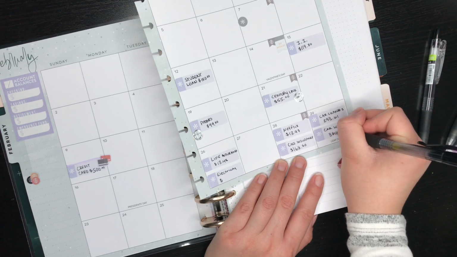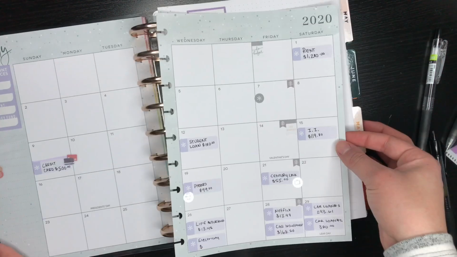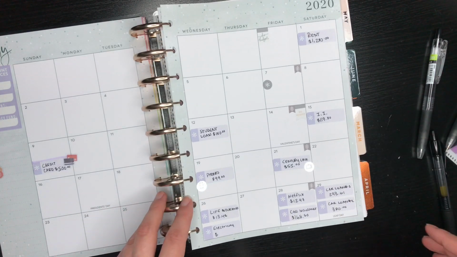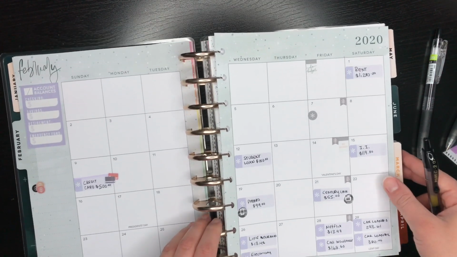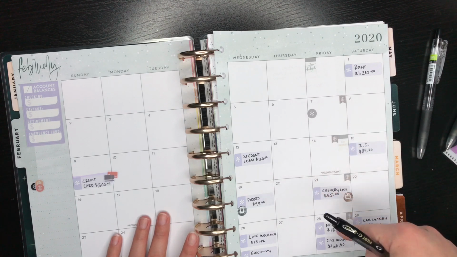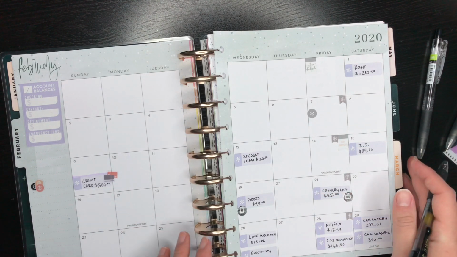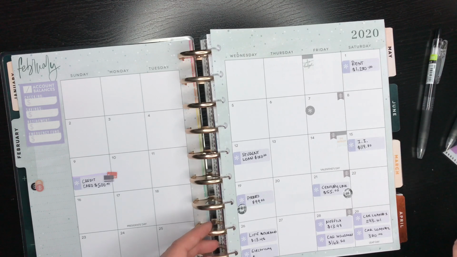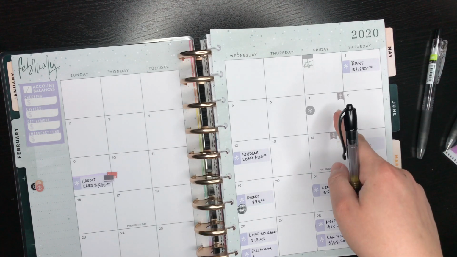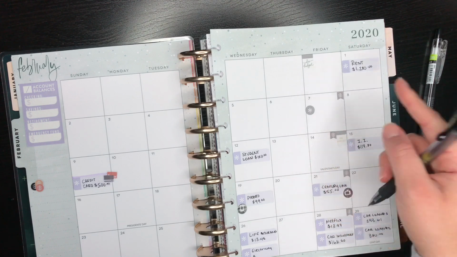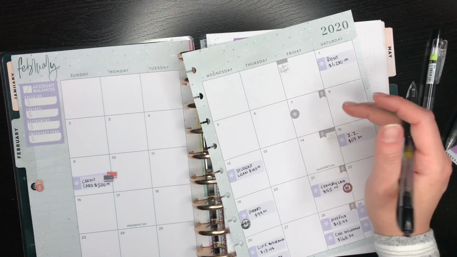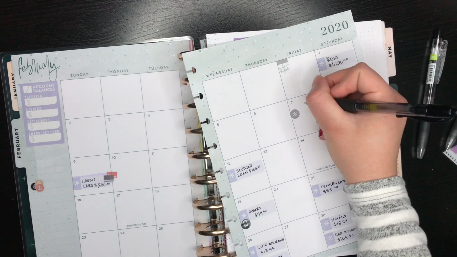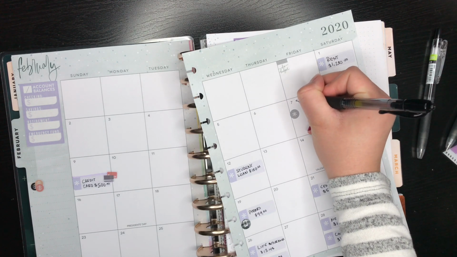And then $380. And then what I also like to do on my monthly spread is I like to put the minimum amount that we expect to get paid on Fridays. My husband gets paid weekly and I get paid bi-weekly. So I get paid on the 7th, and so does my husband. So the minimum amount for me would be $1,200.